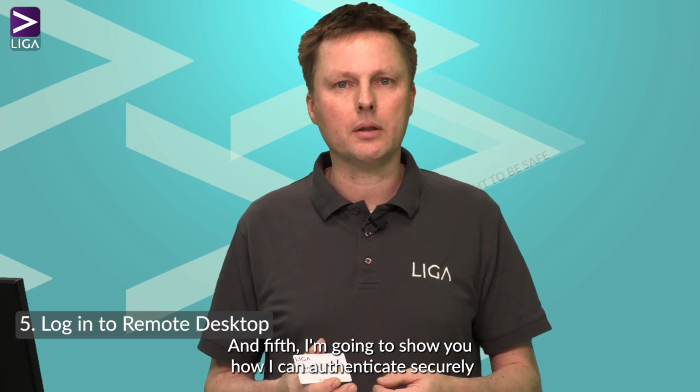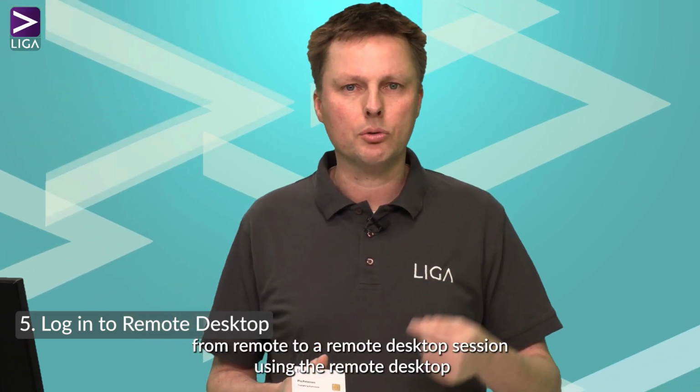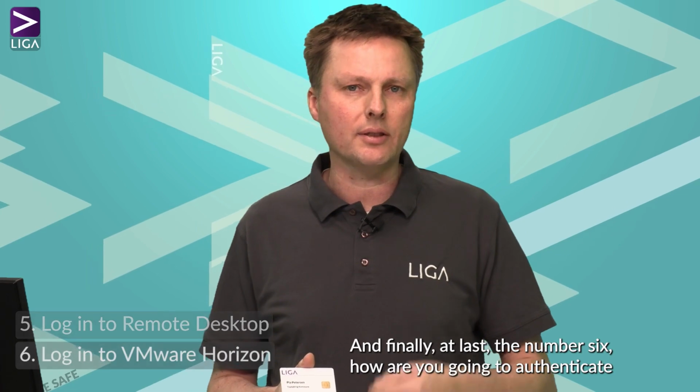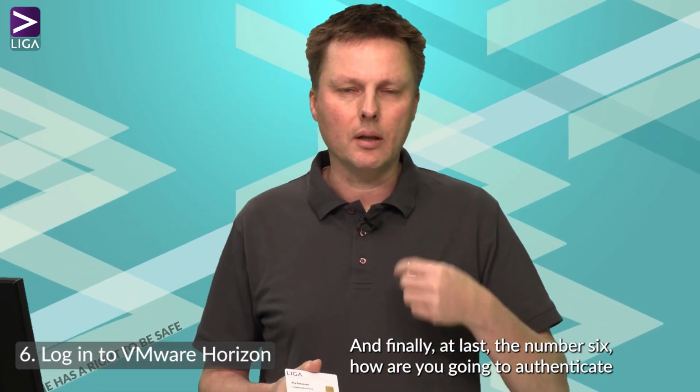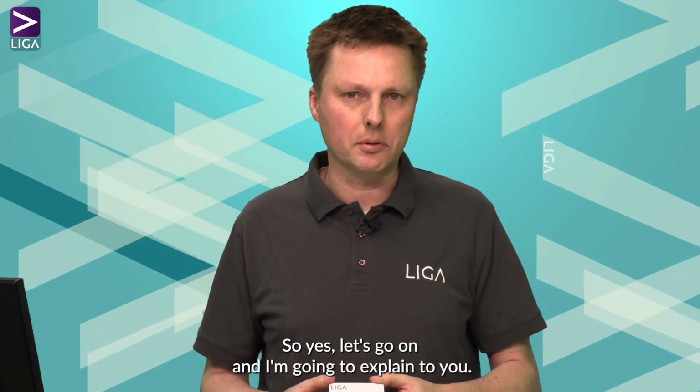And fifth, I'm going to show you how I can authenticate securely from remote to a remote desktop session using the Remote Desktop Gateway technology from Microsoft. And finally, number 6, how I authenticate securely to a VMware Horizon using the eID login. So yes, let's go on and I'm going to explain.